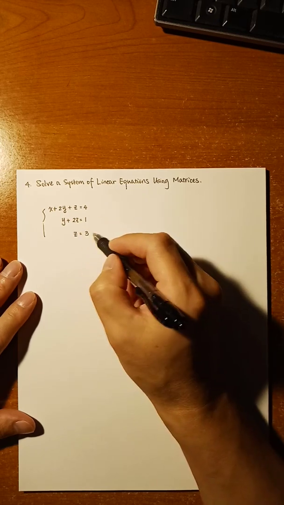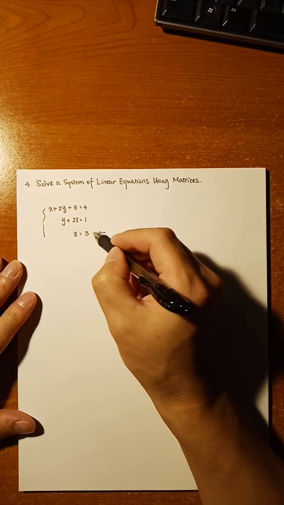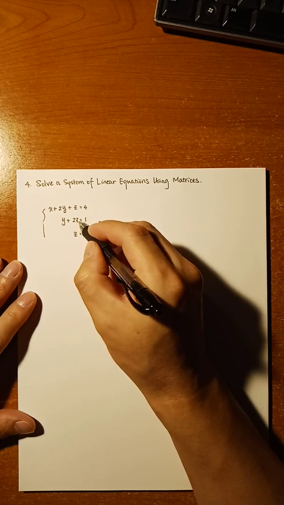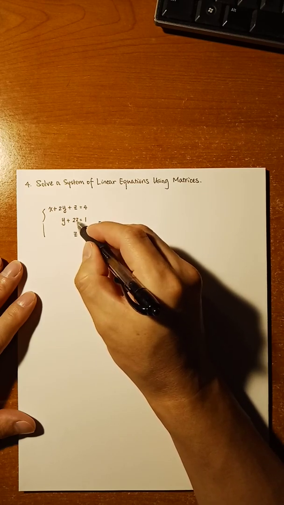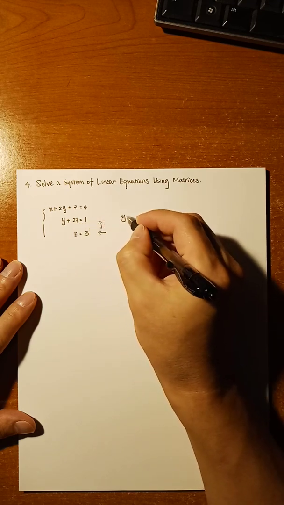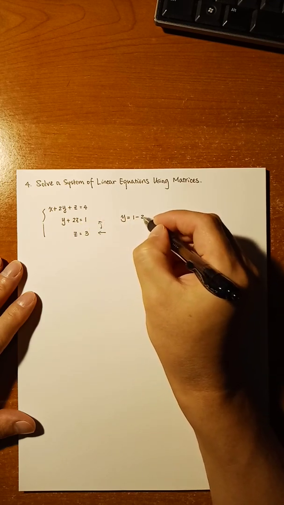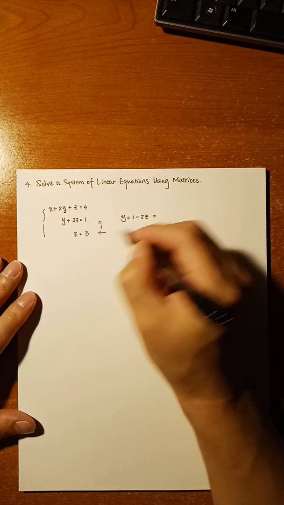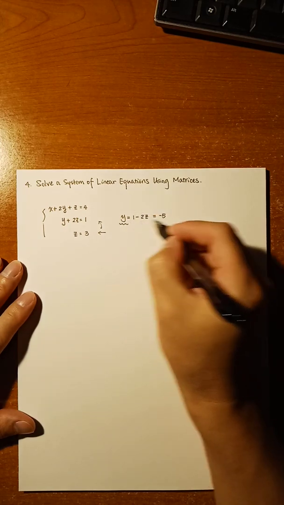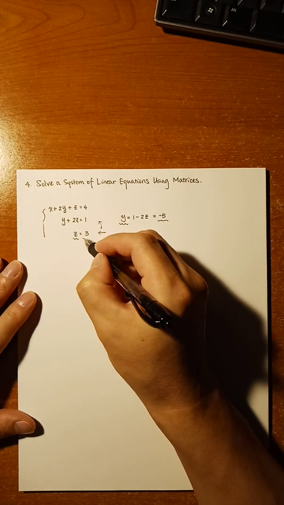Then what we can see, we start from here, we know z is equal to 3, and then we go back and substitute. So z is 3, 2 times 3 is 6, y plus 6 is 1, so you can solve y as 1 minus 2z, which is negative 5. So y is negative 5, z is 3.